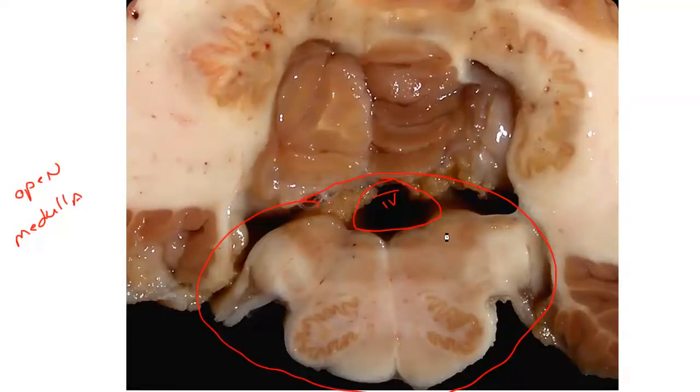Yes, and there is a closed medulla. It will be caudal to this region. Okay, so open medulla. What do we got inside of all that? Well, we should look at a couple of things here. One is this region and its bilateral mate. So this tells us a lesson.